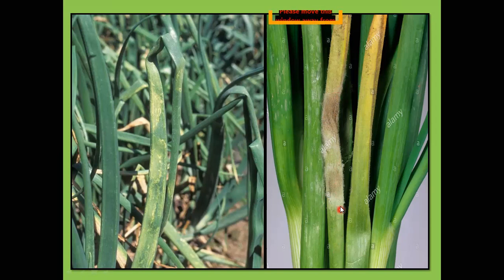The pathogen spreads up to the development of the bulbs. The bulbs produced on diseased plants can remain small with a succulent neck. Succulent necks are subject to attack by a number of fungi in storage conditions.